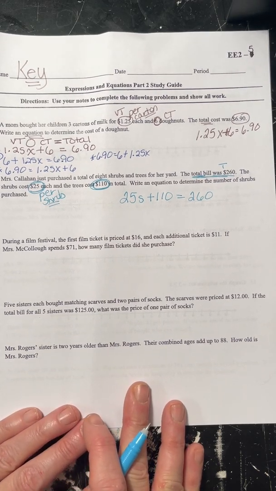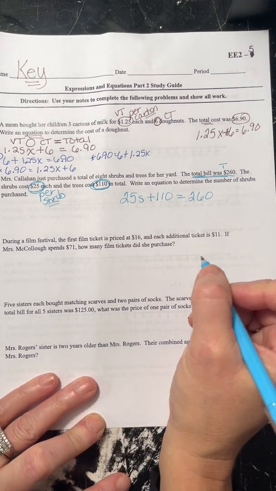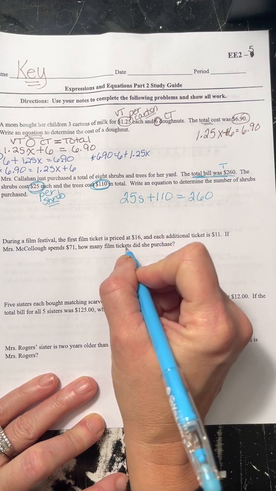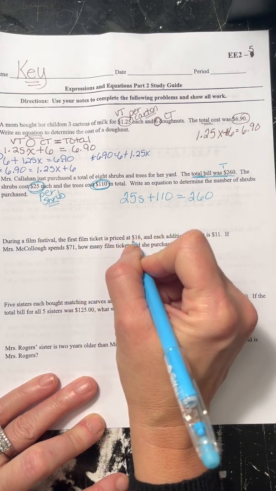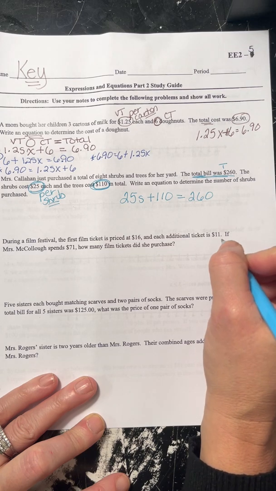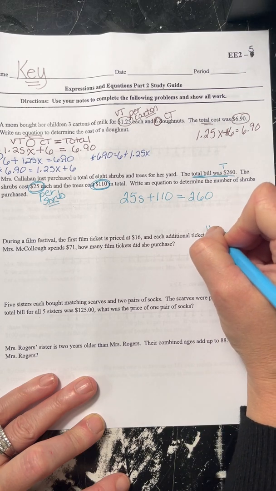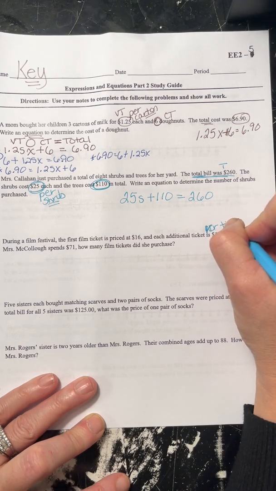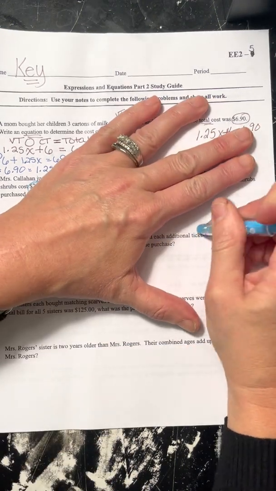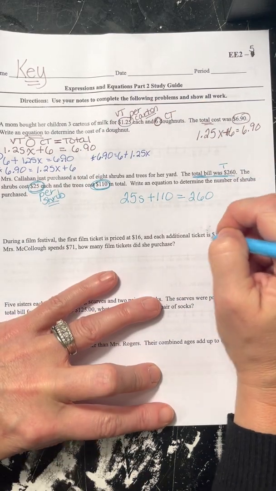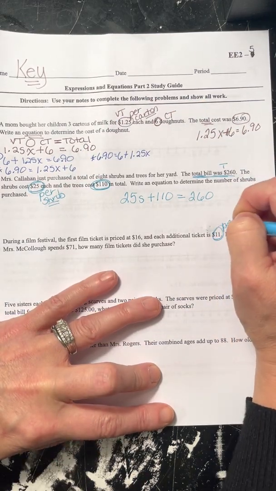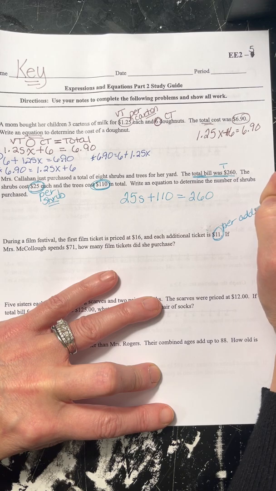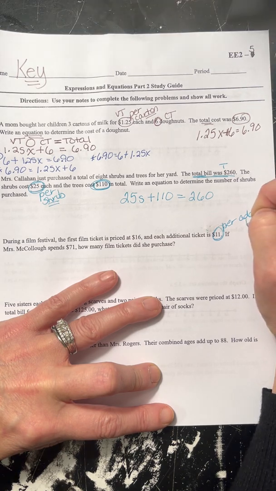During a film festival, the first film ticket is priced at $16 and each additional ticket is $11. So this is $11 per additional ticket.